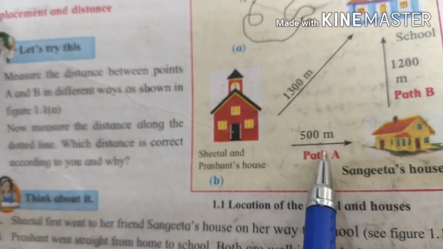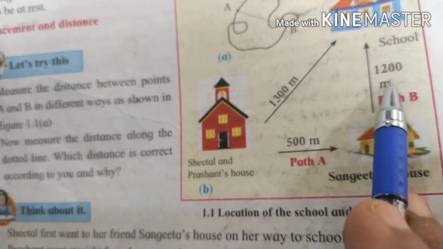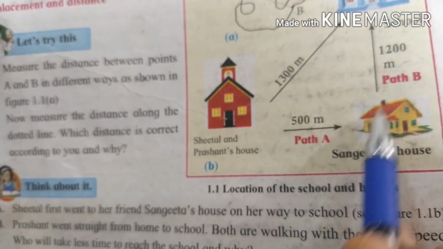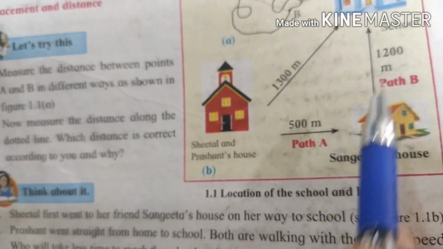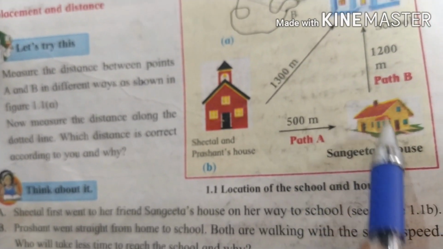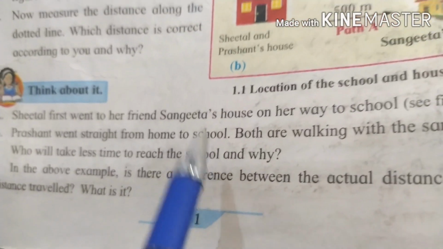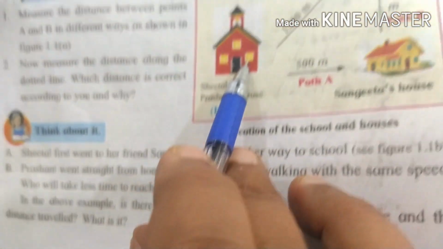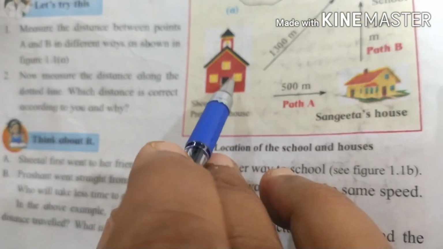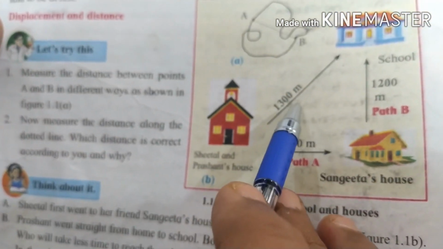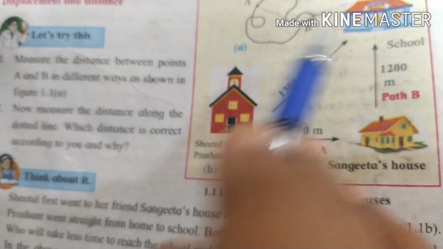So they covered 500 meter plus 1200 meter, that is 1700 meter distance. Then Prashant went straight from home to school. So Prashant directly went from his house to the school, and he covered 1300 meter distance.